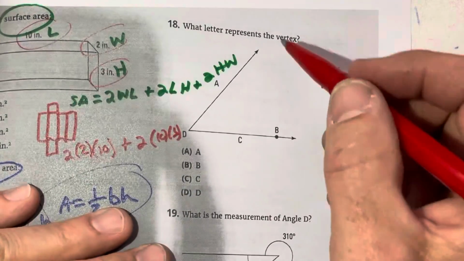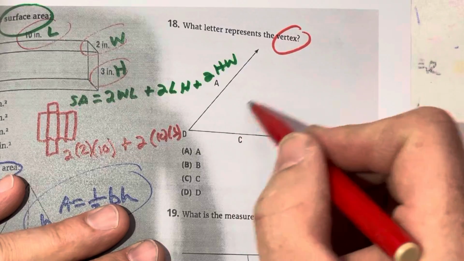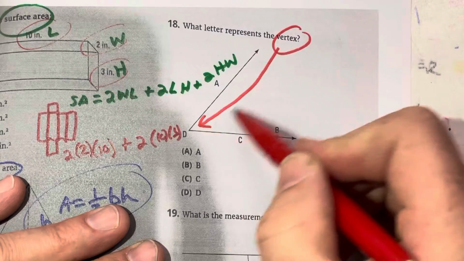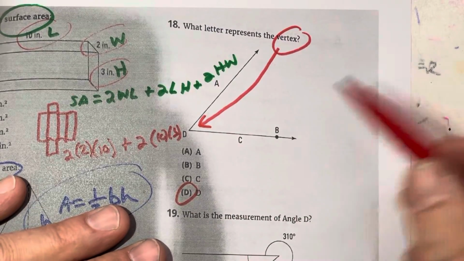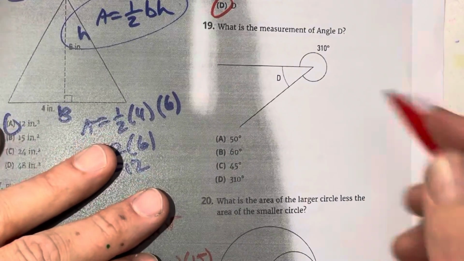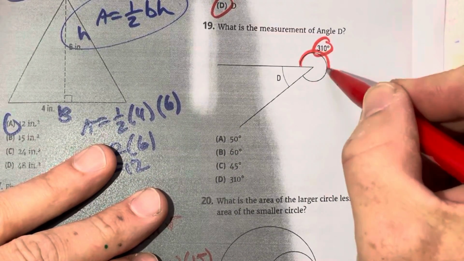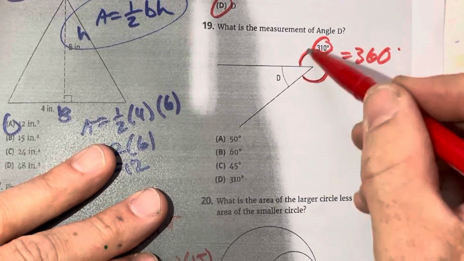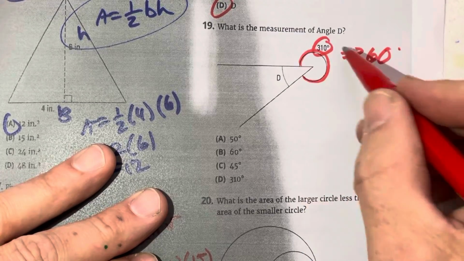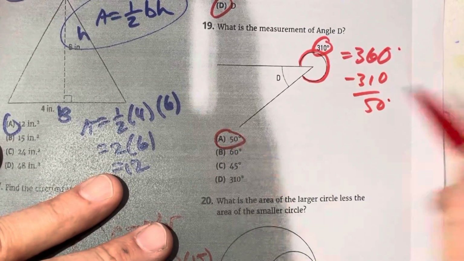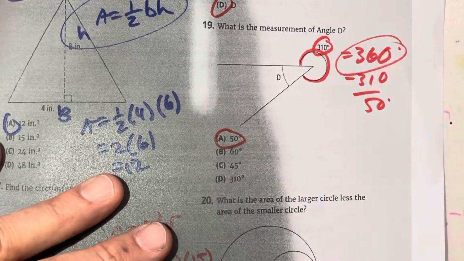All right. Let's move up to this spot right here. What's the vertex? Well, the vertex is the point. That's like the point of the angle. These are the rays. This is the vertex. It's D. Vertex is that point right there. Number 19, what is the measurement of angle D? That says 310 degrees all the way almost around. Well, there's 360 degrees in an entire circle. It's asking you for this angle. 360 minus 310 is 50. 50 degrees. There it is. 310 plus 50 is 360.